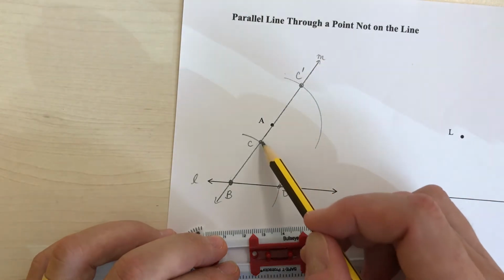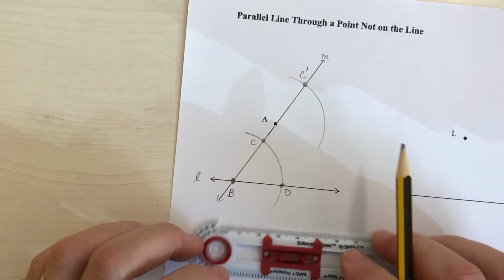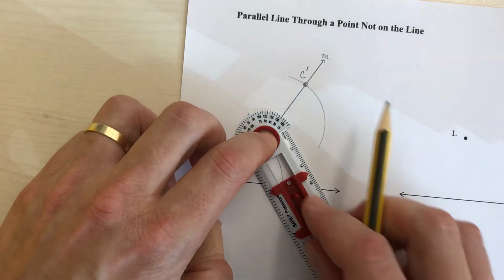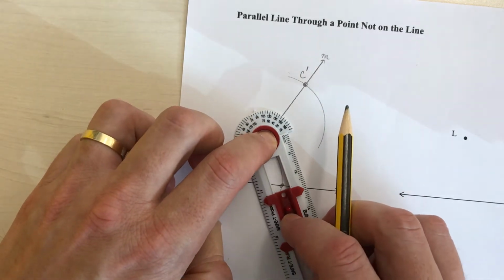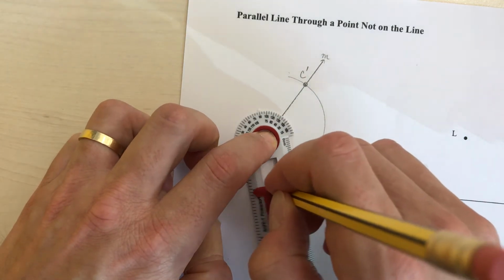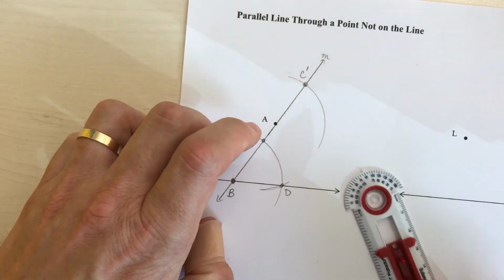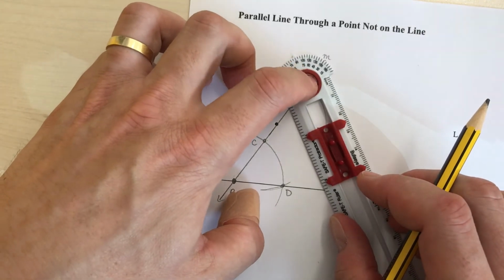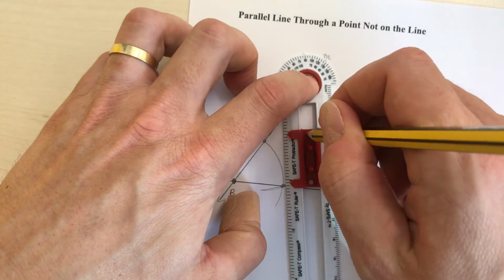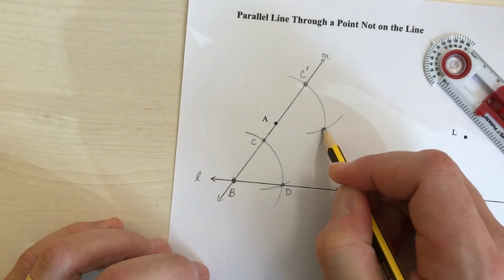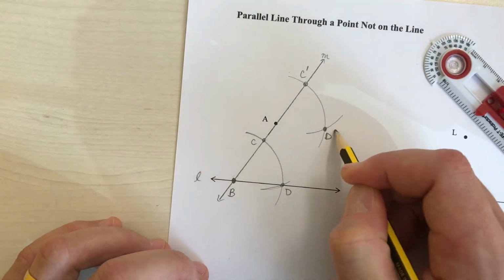Well, let's measure the distance from C to D. To do that, I'm going to anchor on C and adjust the setting here so that the hole goes right on top of D. Let me verify that. All right, that looks okay. And then from C prime, let me draw the same arc. Now, if I've done this right, there's D prime.